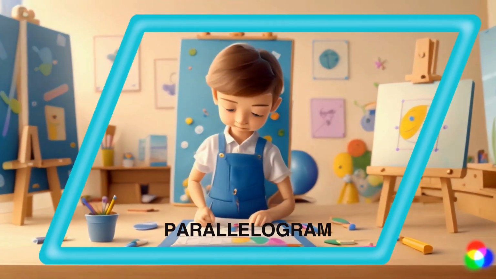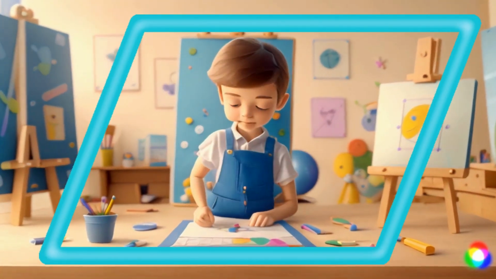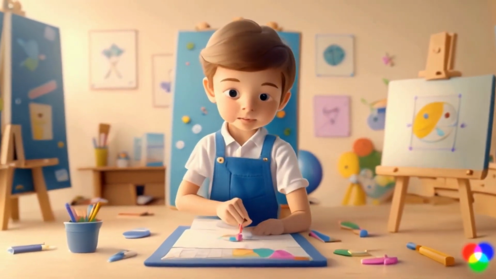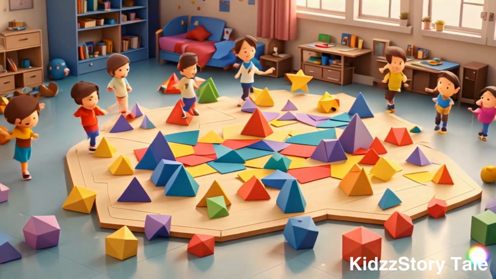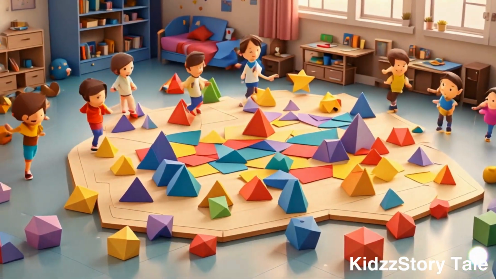Parallelogram, parallelograms, that's a parallel. Oh yes they are, rhombus sides, all the same. Shapes are so much fun. Shapes are here and shapes are there, shapes are found most everywhere.